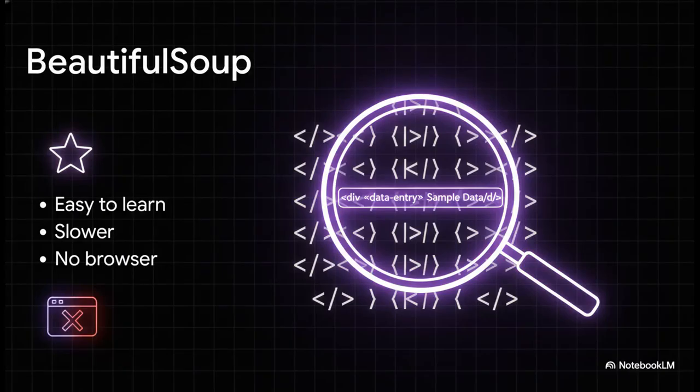And that brings us to Beautiful Soup. When you pair this with requests, you get a highly effective combo. Requests fetches the page, and Beautiful Soup steps in to effortlessly parse the static HTML and XML. It is incredibly easy to learn, and the documentation is fantastic. The trade-off? Well, it's just not meant for massive scale. It runs a bit slower than modern alternatives, and again, it won't automate a browser for you.